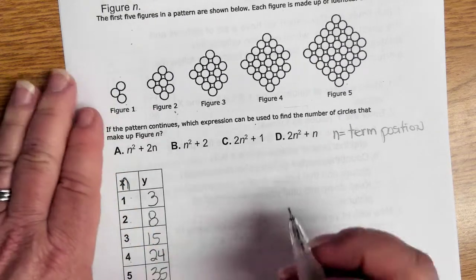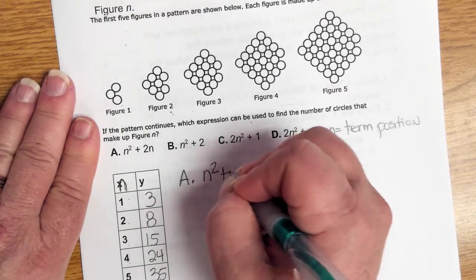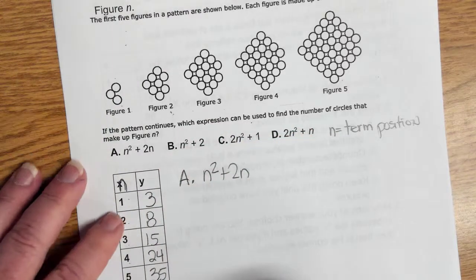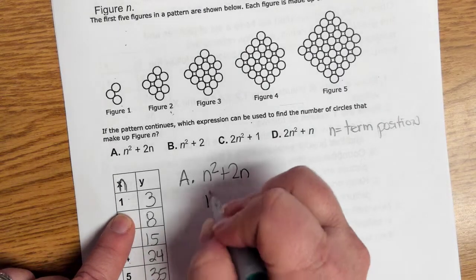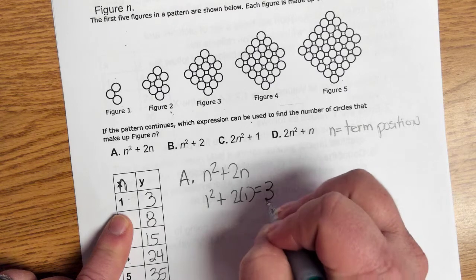So if I start with A, I have n squared plus 2n. If I put a 1 in, 1 squared plus 2 times 1, I get 3.